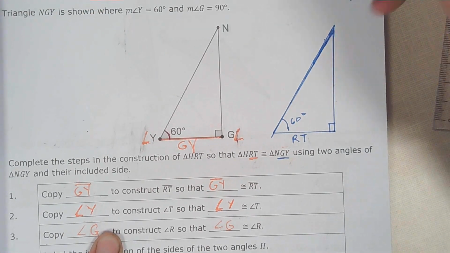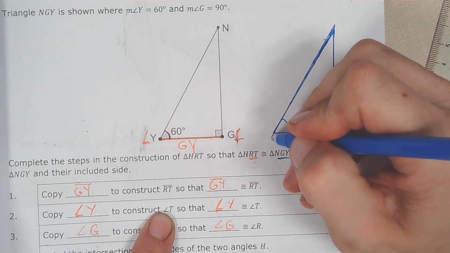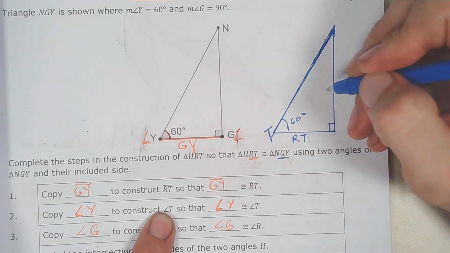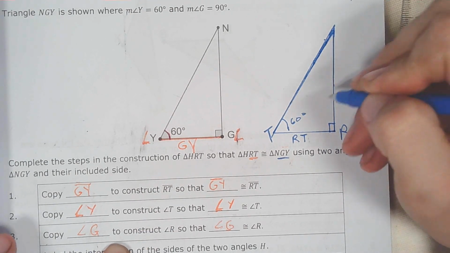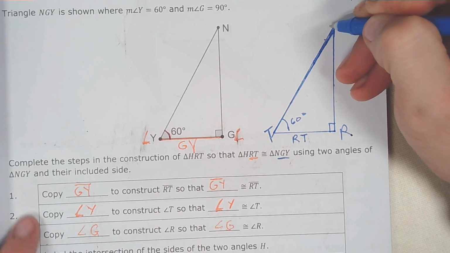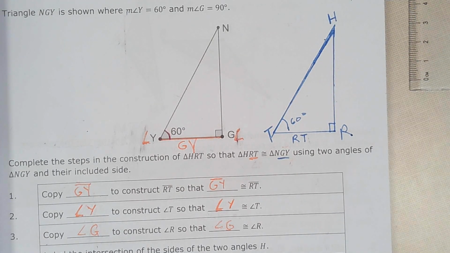So Y and T. So this is T, and this is R, and so that means that this is H. All right, so those are my 3 points right there.